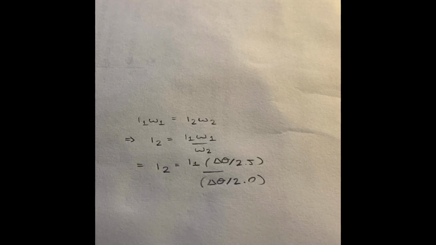We can see here that the two delta thetas in the equation cancel out.